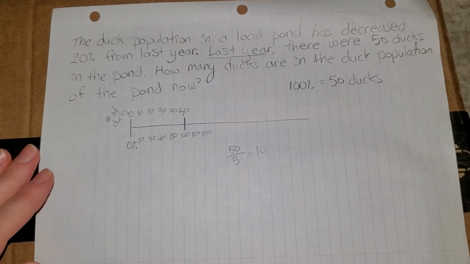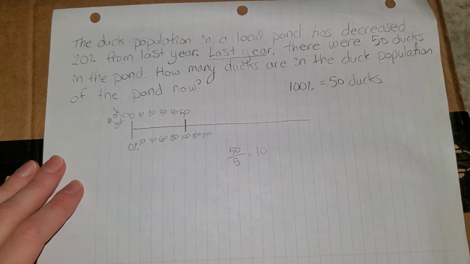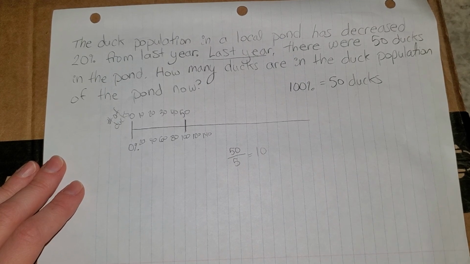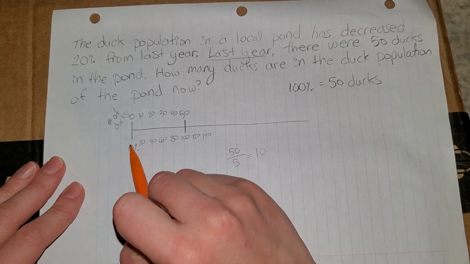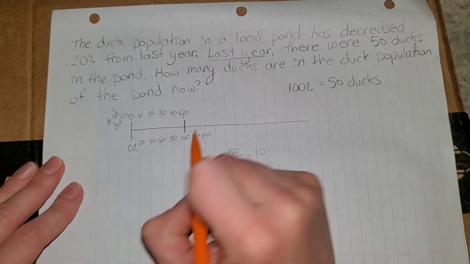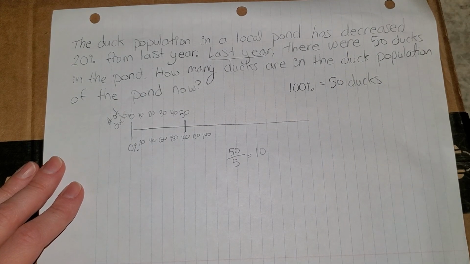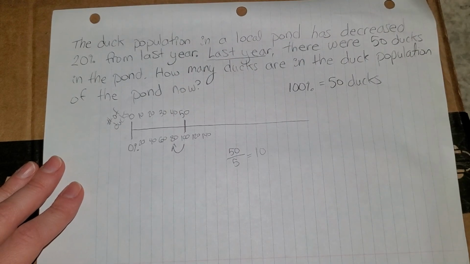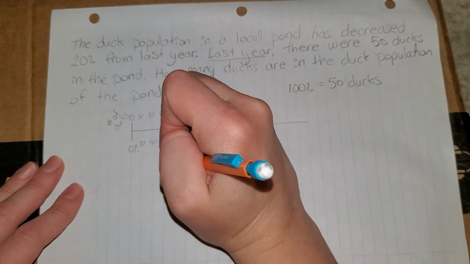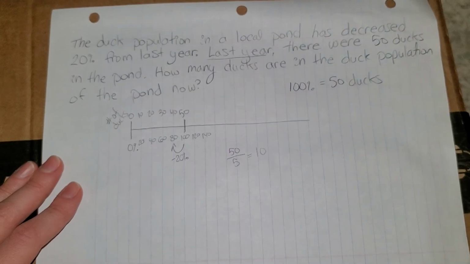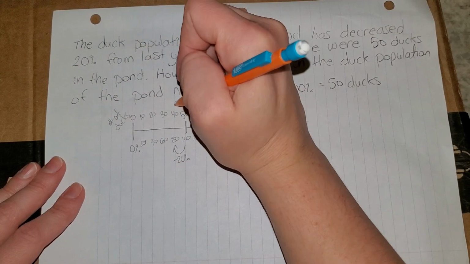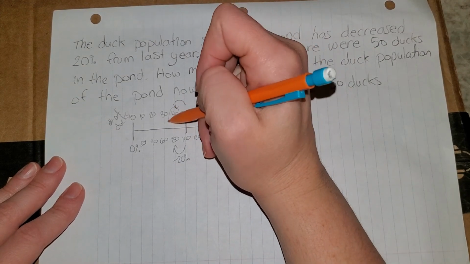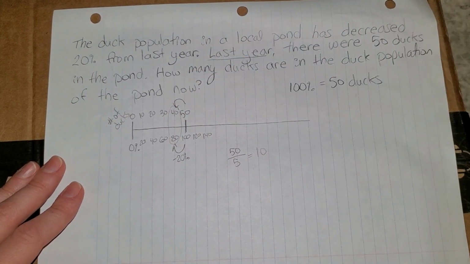Okay, now it's time to use this double number line to help us find a 20% decrease. Since we counted by 20%, each one of these lines is worth 20%. A 20% decrease means I'm subtracting. So going from 100% to 80% is a 20% decrease, which means that a 20% decrease from 50 is going to be equal to 40 ducks.